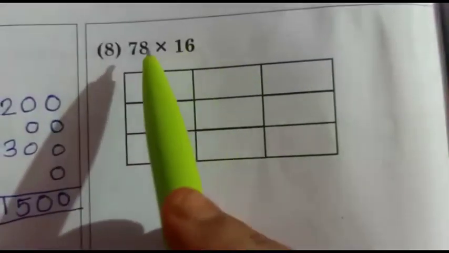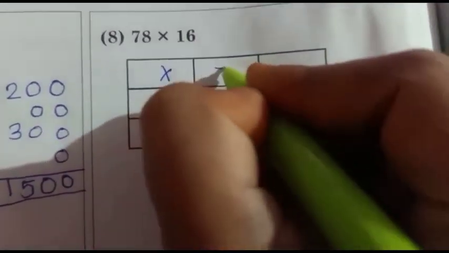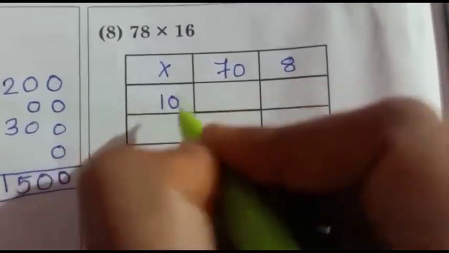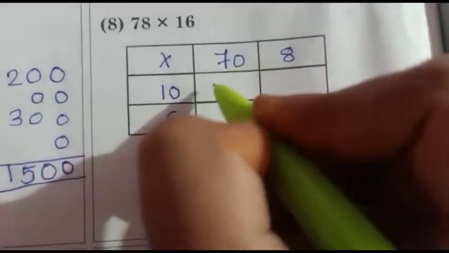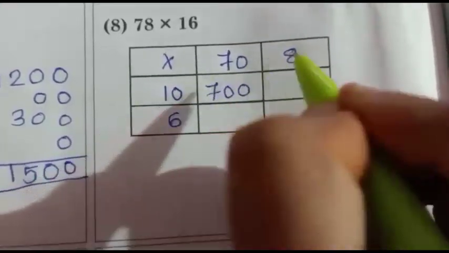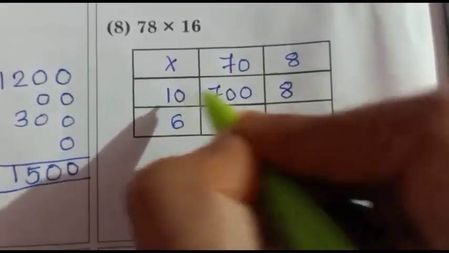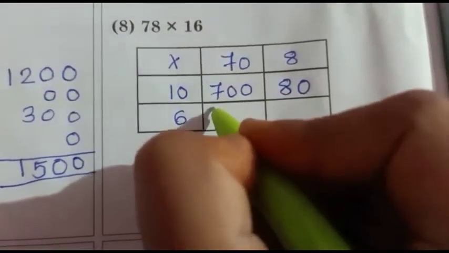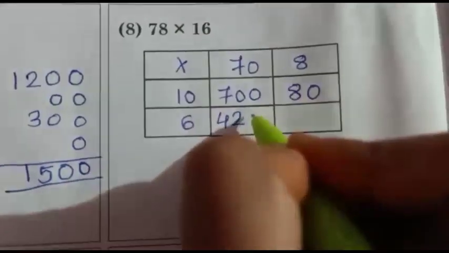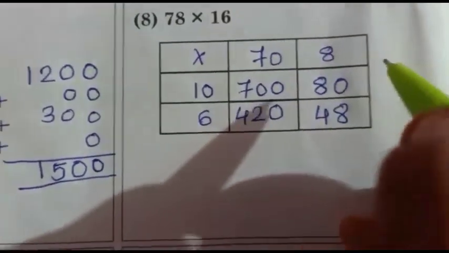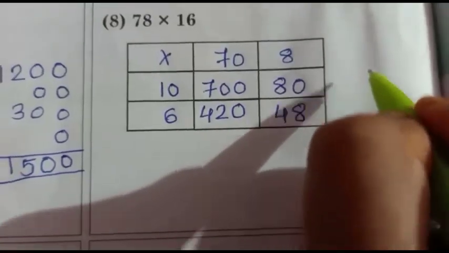Now students, look at the 8th one. It is 78 multiplied by 60. First step is write multiplication sign. 70 plus 8. Okay, 16. So 10 plus 6. 1 7 is 7. This 0. This 0. Okay. 1 8 is 8. And this one 0. Now 6 7 is 42. And this one 0. 6 8 is 48. Okay. Now let us do the addition.